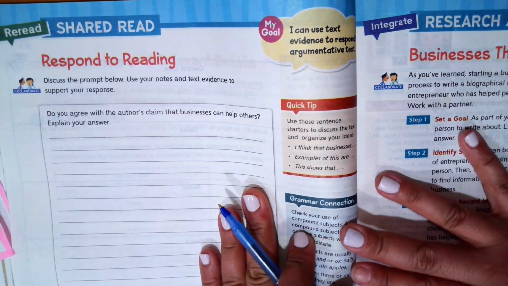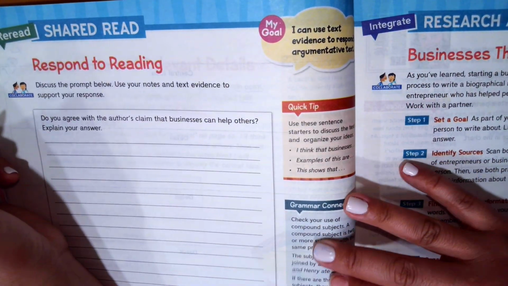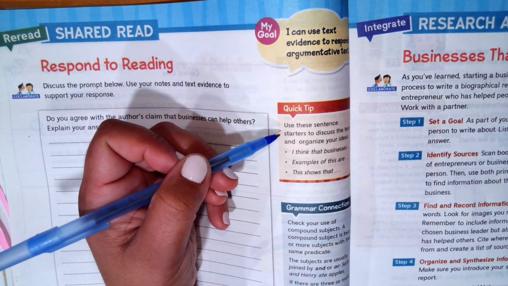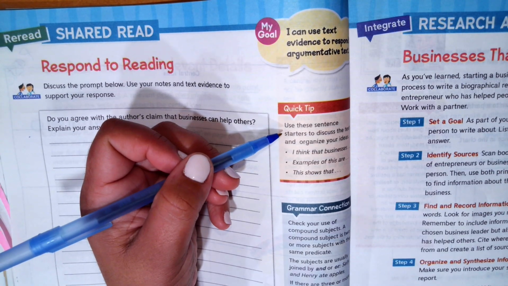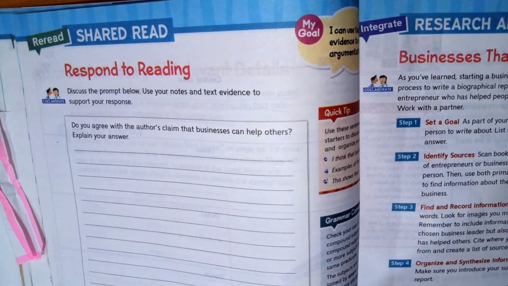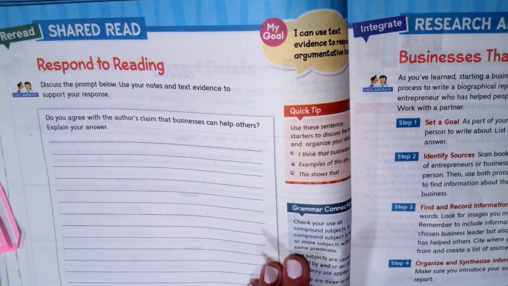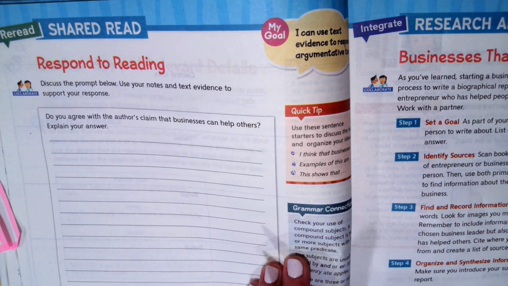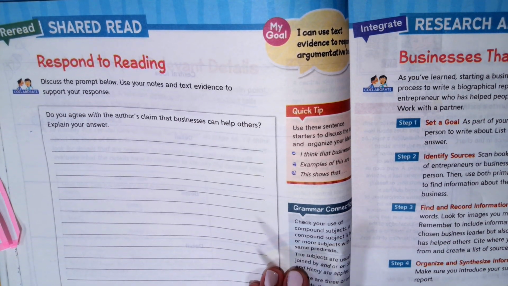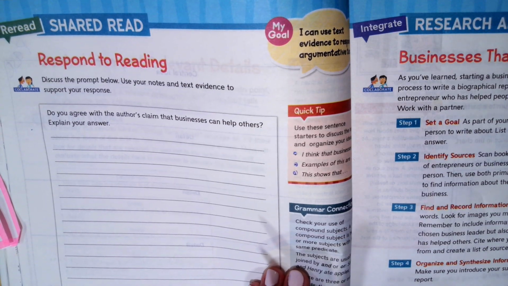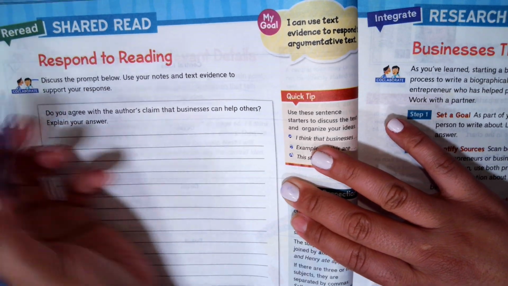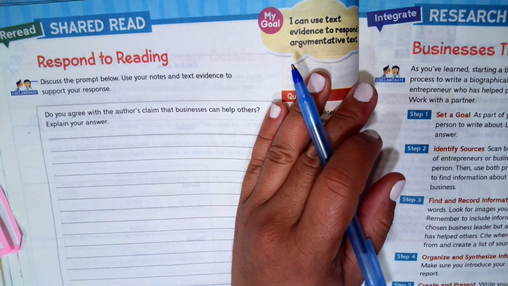And let's go ahead and read those quick tips to help us with the writing. Use these sentence starters to discuss the text and organize your ideas. Perfect. So these are sentences that we're going to use to write about our ideas. And the grammar connection. Check your use of compound subjects. A compound subject is two or more subjects with the same predicate. Okay. So let's go ahead and look at this question. It says, discuss the prompt below. Use your notes and text evidence to support your answer.